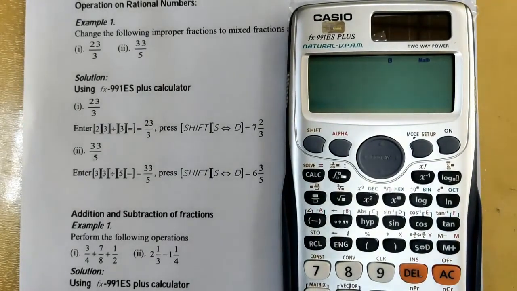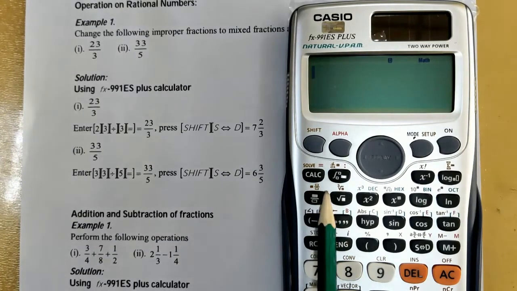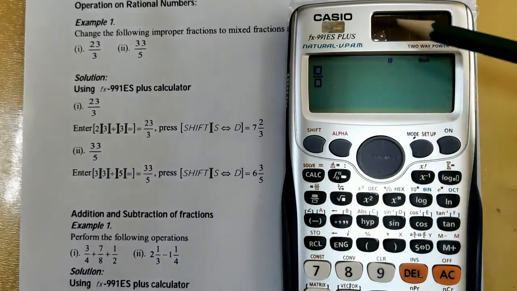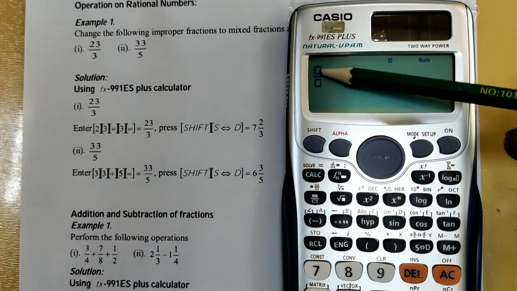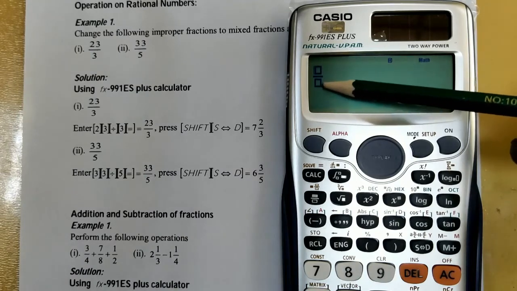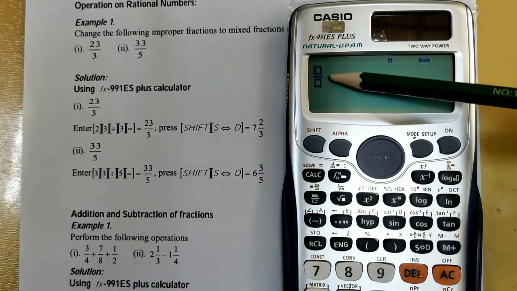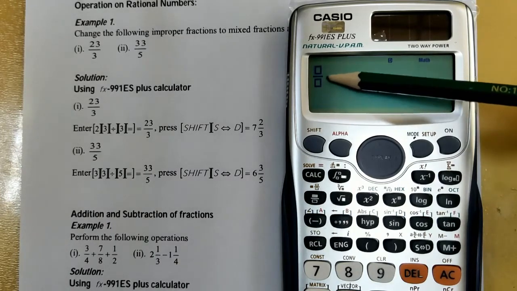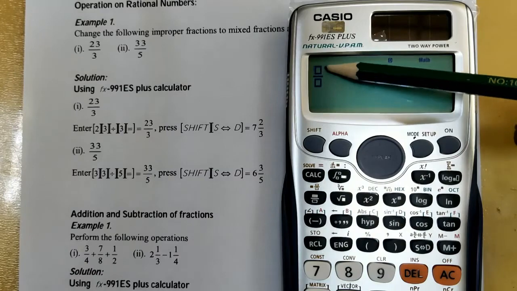The first thing we have to know is the fraction key, and this is the fraction key, as you can see. Now when you press on it, you will see the fraction on it, which is the numerator and the denominator. With this key, we can input any fraction on the calculator.